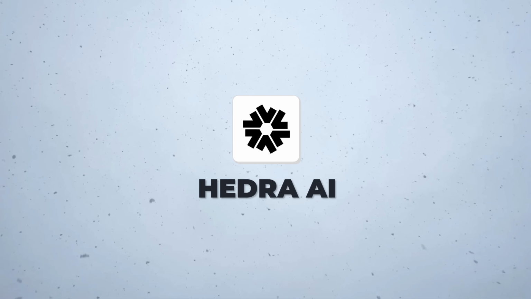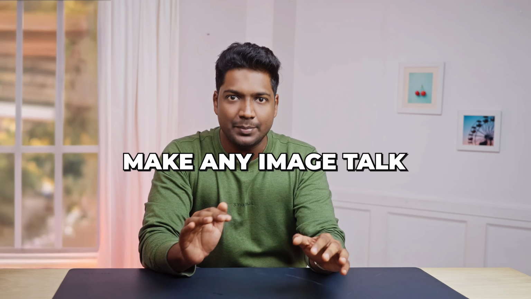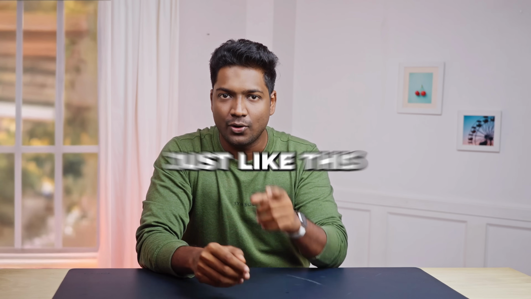So first we have Hedra AI. This tool can make any image talk by syncing it with an audio just like this.